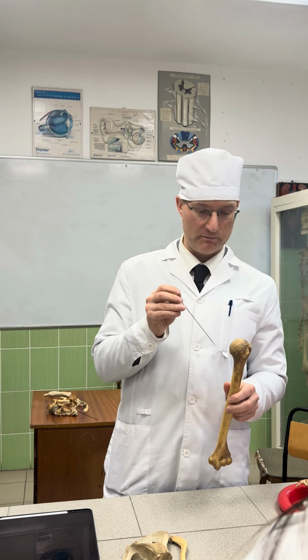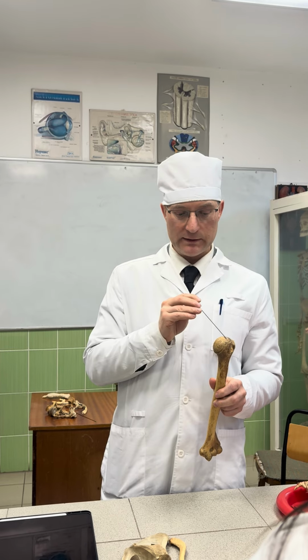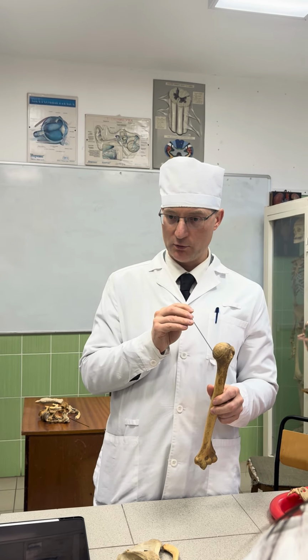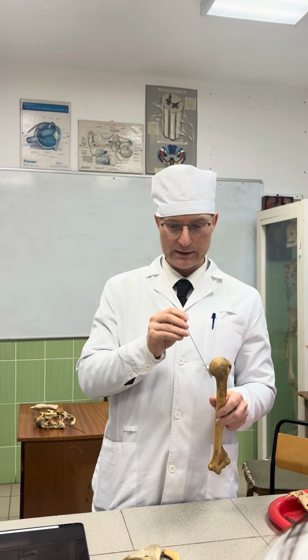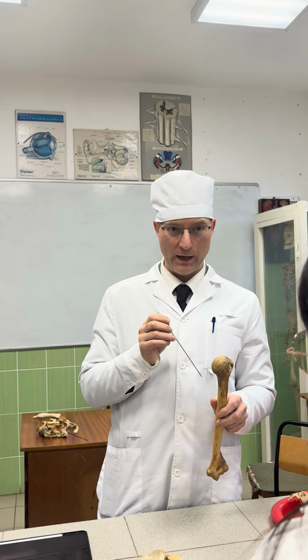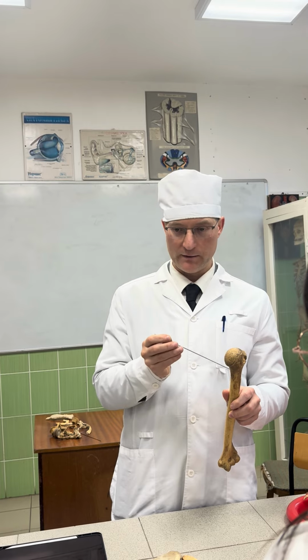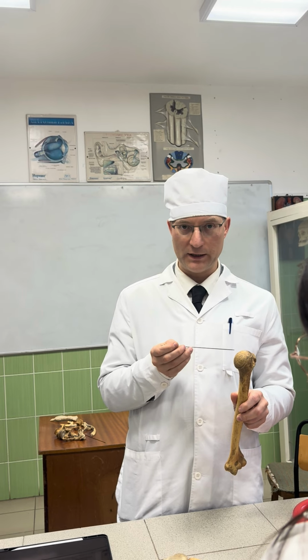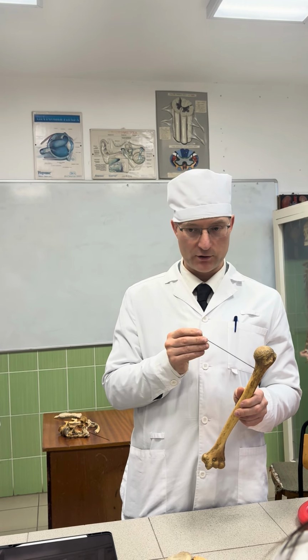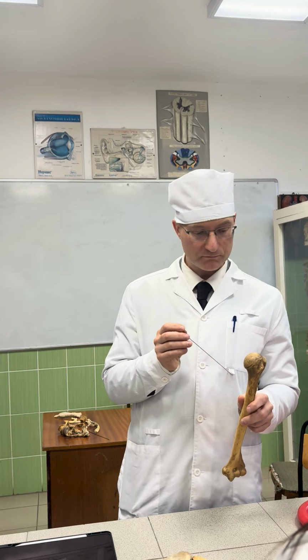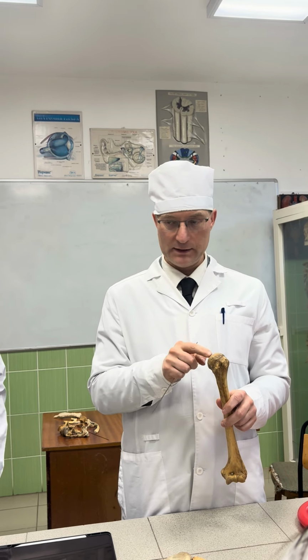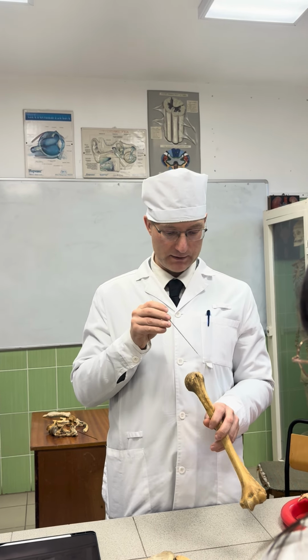So, explanation. Head of humerus, caput humeri. Behind is the neck, collum anatomicum, because this is the anatomical neck. Here we have the surgical neck, collum chirurgicum. This is the most commonly fractured part of the humerus. So this is epiphysis. Now apophysis.